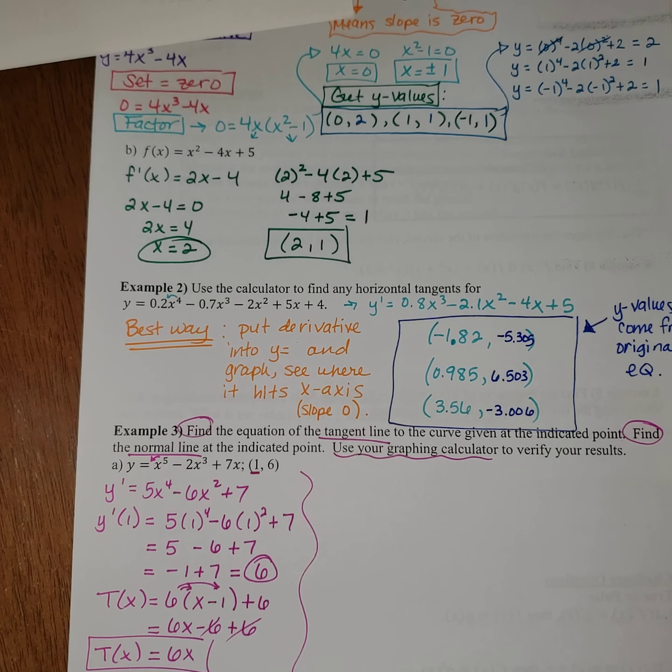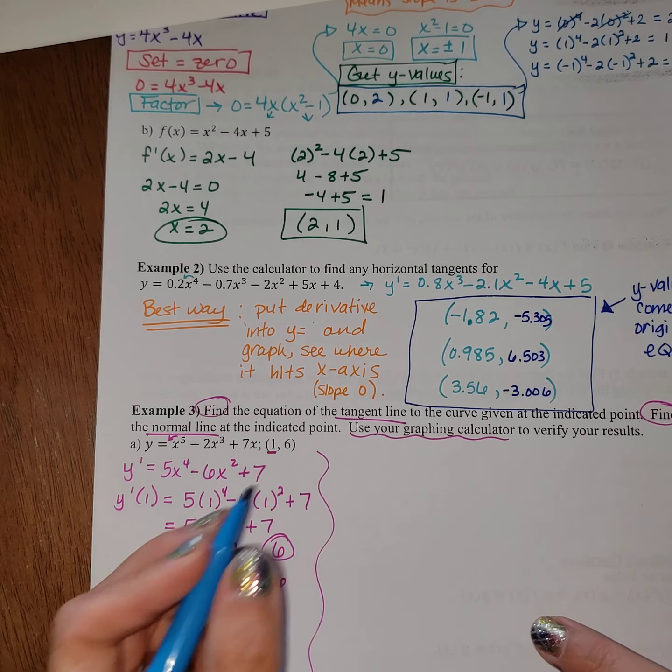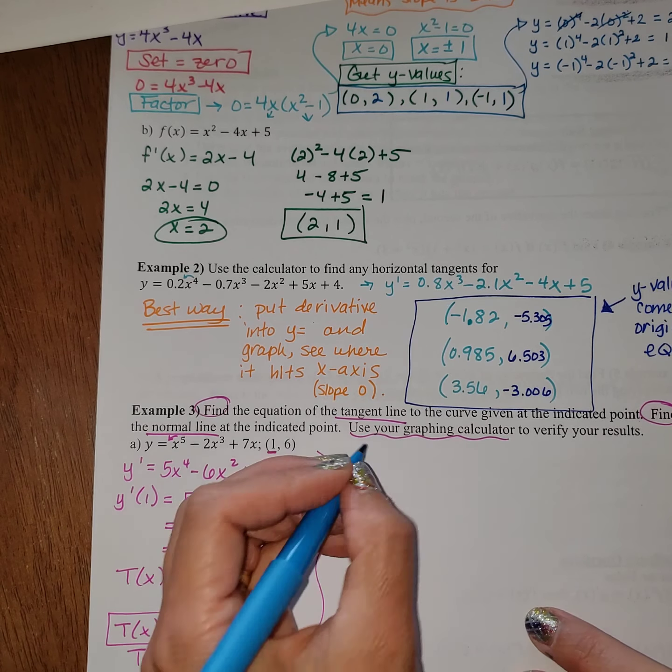Okay, let's find the normal line, n of x, which is much easier now because we just have to take the slope of the tangent line and find its opposite reciprocal. The opposite reciprocal of 6 is negative 1/6 times the same stuff, x minus 1 plus 6. Distributive property, we'll get negative 1/6 x plus 1/6 plus, let's go ahead and get a common denominator.